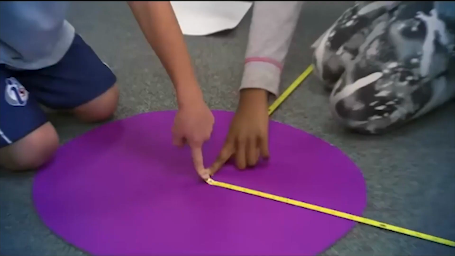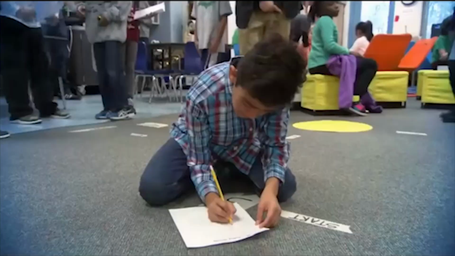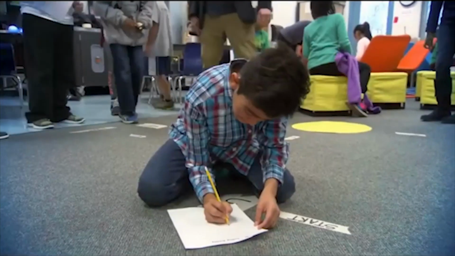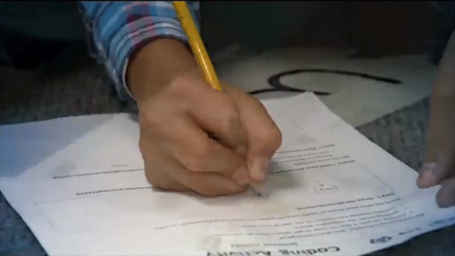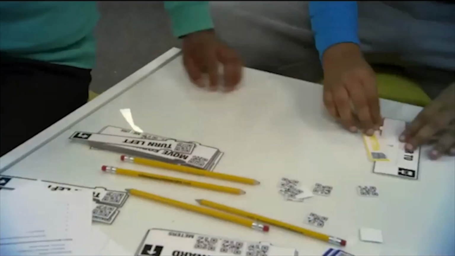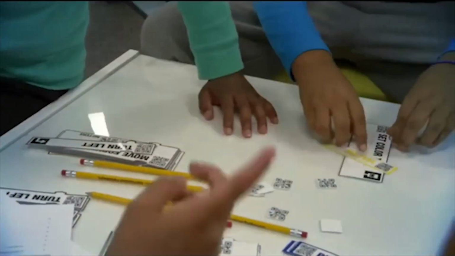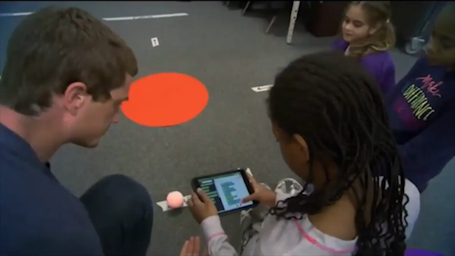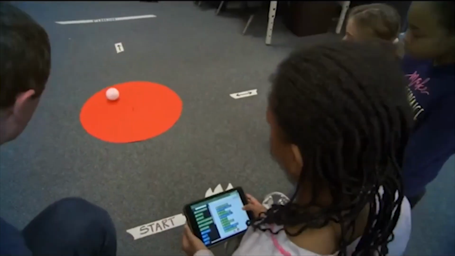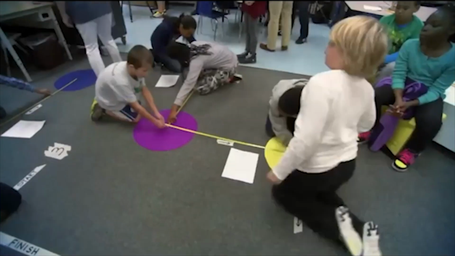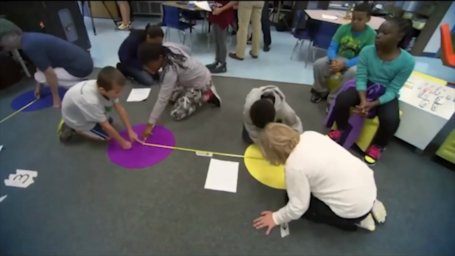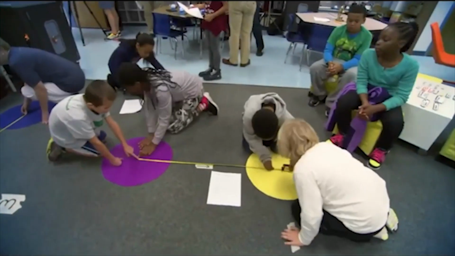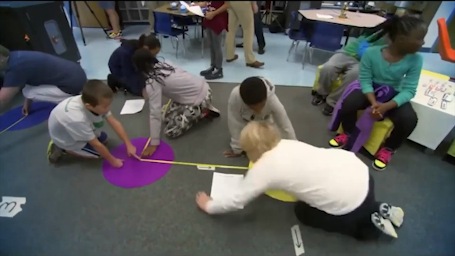The product manager is in charge of measuring and writing out the necessary steps for navigating the course. The lead coder is in charge of translating the product manager's notes into code using the CodeSnaps blocks. The tester is in charge of running the code and documenting any bugs. Ask the product managers to come forward and measure the course. They should document all distances, turns, and color changes.